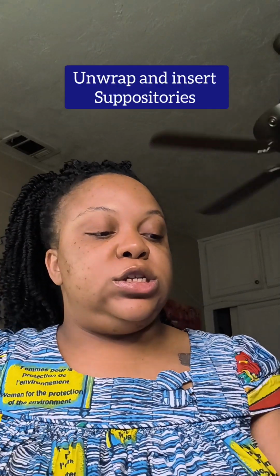Next, we're going to do unwrap and insert. When you think about unwrap and insert, what form of medication do you think that is? Unwrap and insert is usually a suppository. So it's something that goes through your vagina or your anus. So vaginally or anally, there are suppositories that you can put in your vagina. Yes. So we're going to say vaginally or anally. And examples are going to be suppositories.